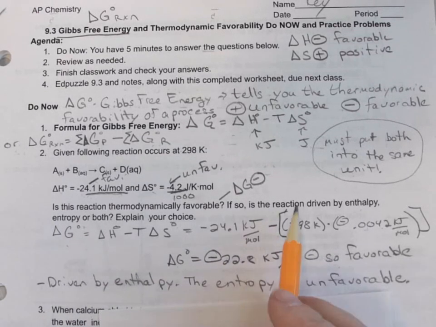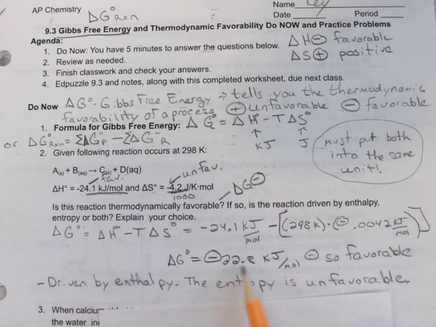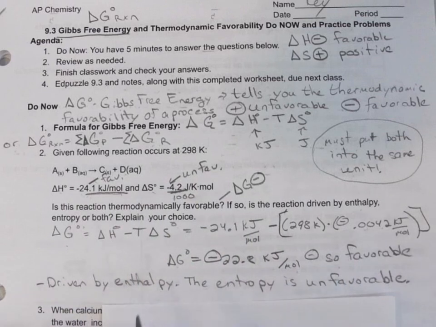And again, the entropy is not favorable, so this reaction is driven to occur by the enthalpy of the reaction. Okay? All right, does that make sense when I use that term driven by? I mean, that's what's making it happen. Okay, the entropy part is preventing it from happening, so the enthalpy part has to be great enough to overcome that unfavorable entropy.